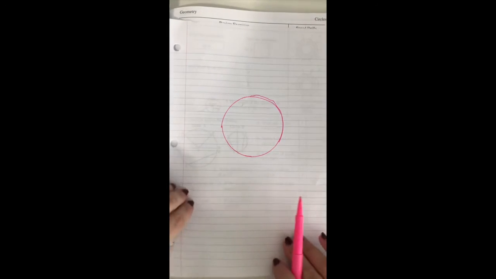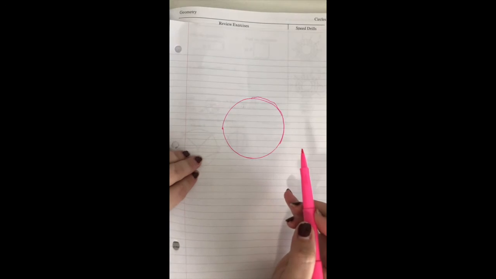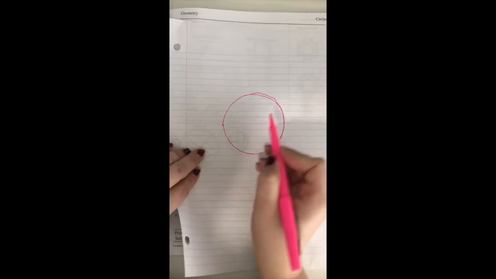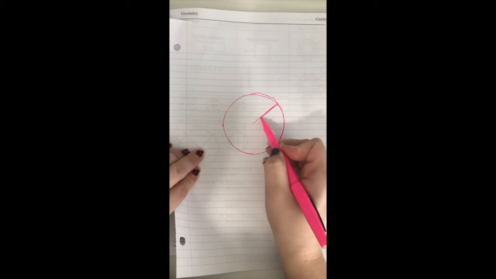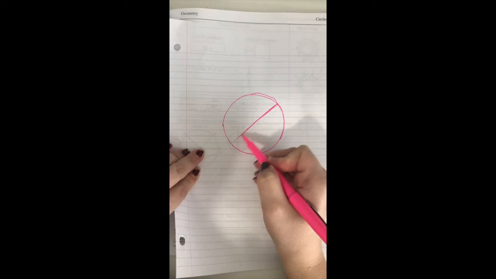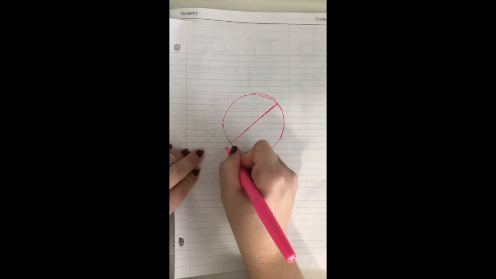So it's not the perfect circle, we have some mistakes there, but it doesn't matter. So like I said, if we were to cut our circle in half, and I'm going to do the best I can, we're going to pretend this is perfectly in half. That's called the diameter.